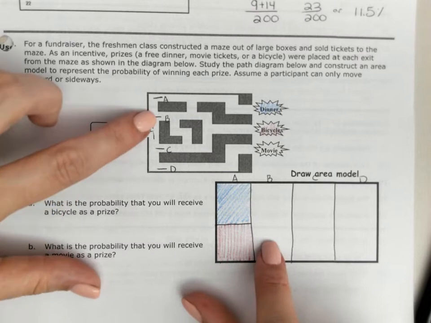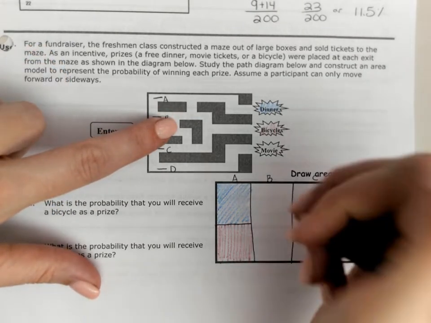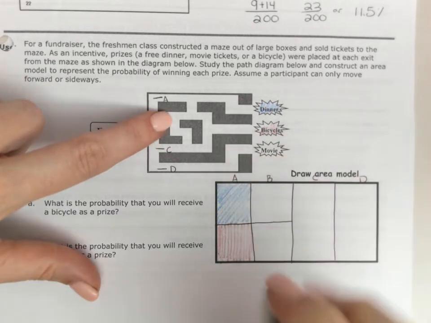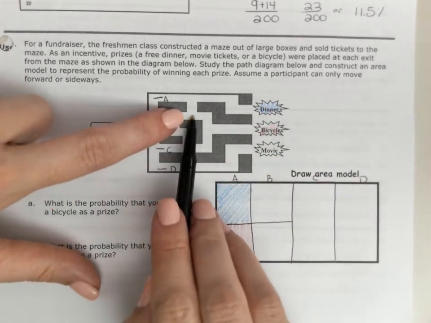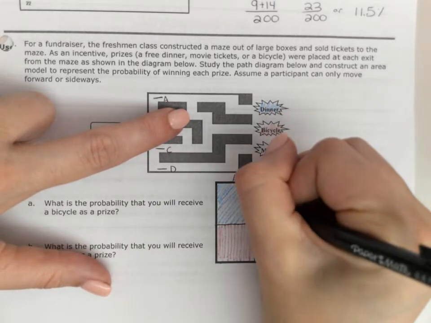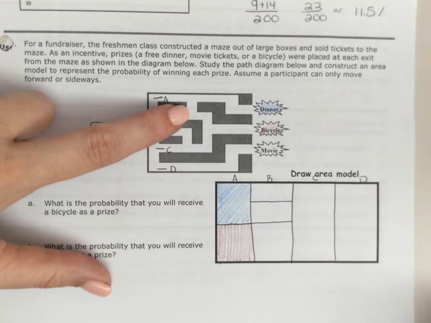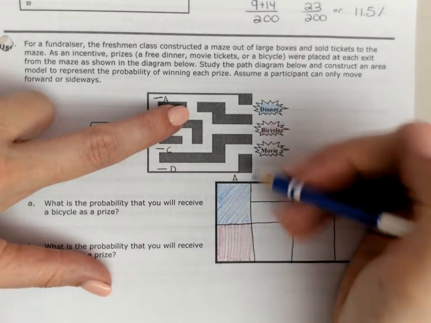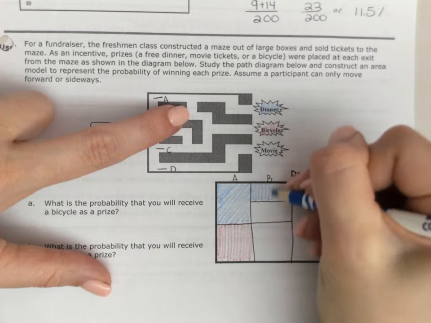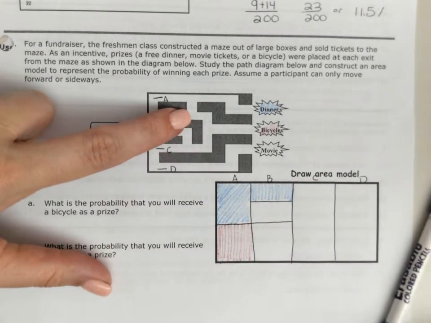If I went down path B, I could either go straight or I could go down. If I go straight, I could either go up or I could go straight. So I split that in half again. If I go up, I have to end at dinner. If I went straight, I have to end at bicycle.